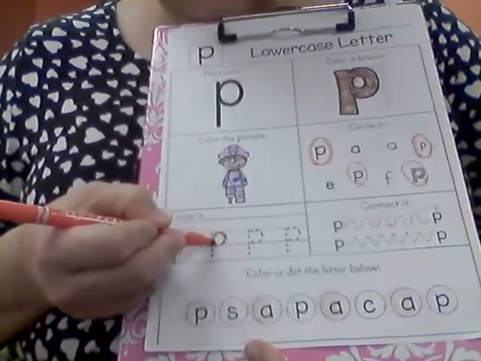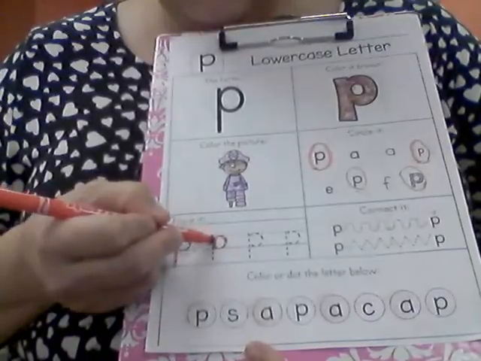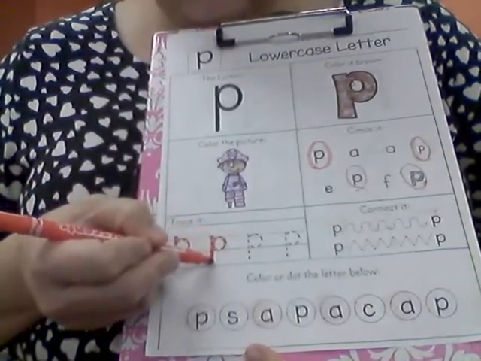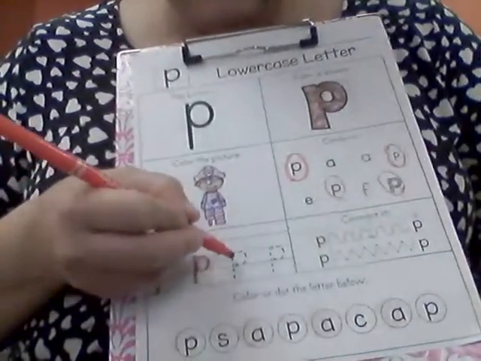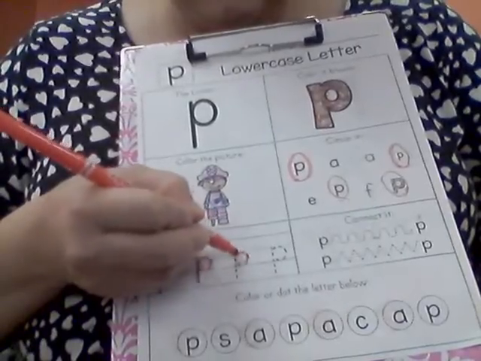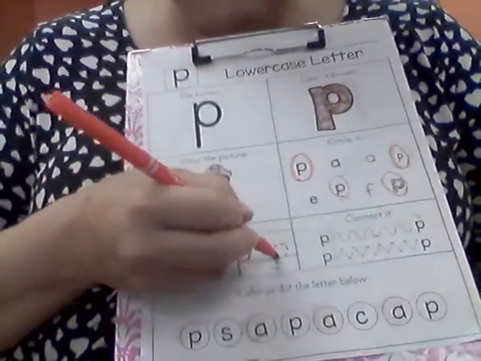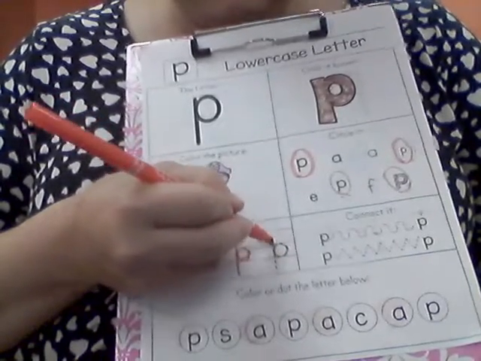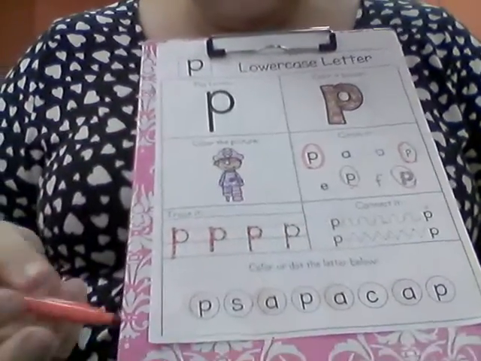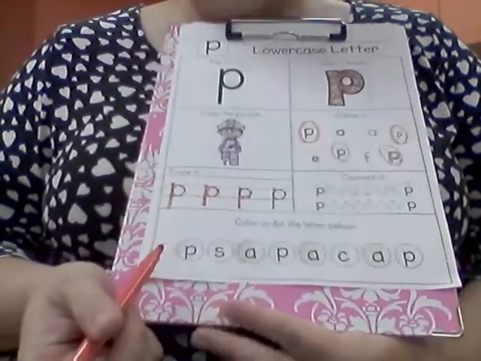Circle around, go to the dotted line, go all the way past the solid line, all the way down. Circle, line, circle, line.